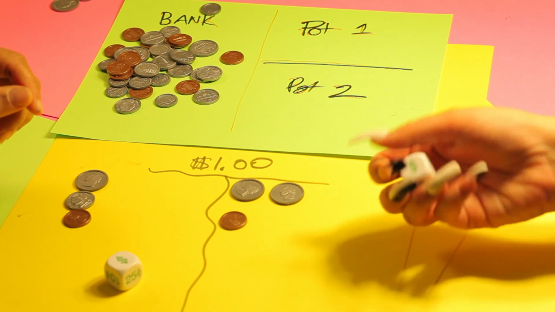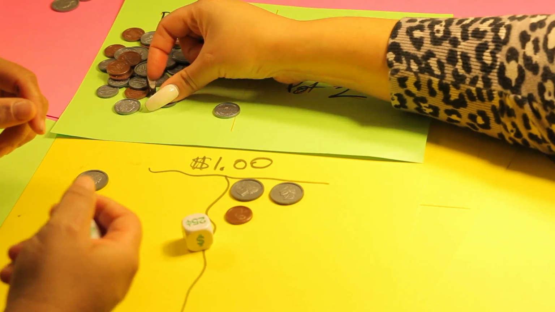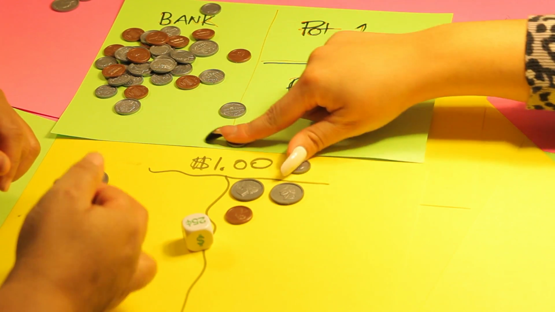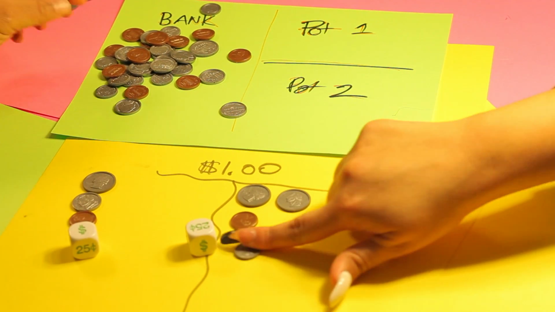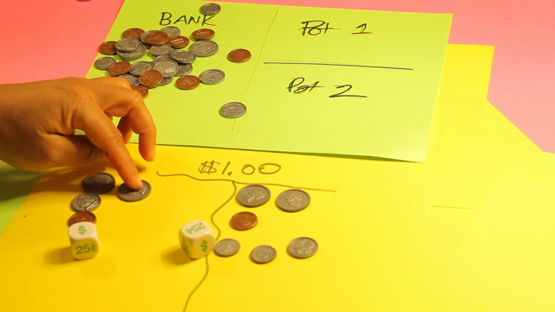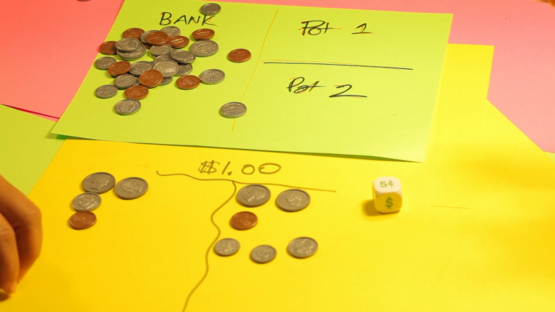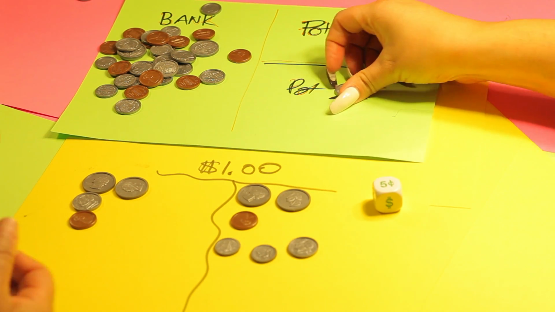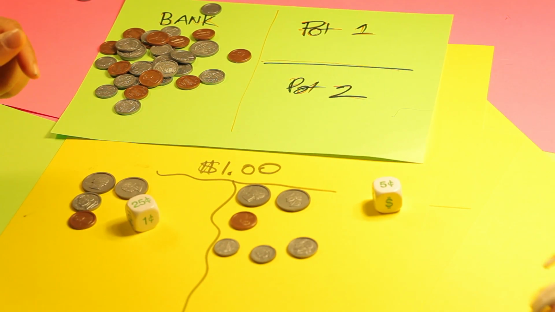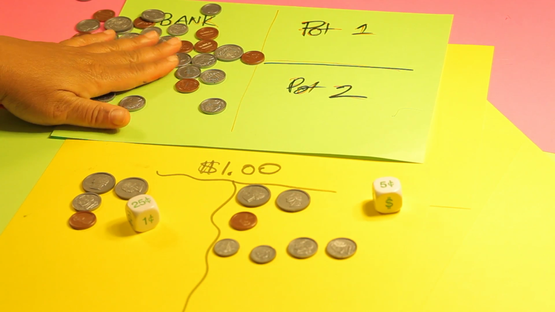Brittany rolls 25 cents again, and again. I got 25 cents.